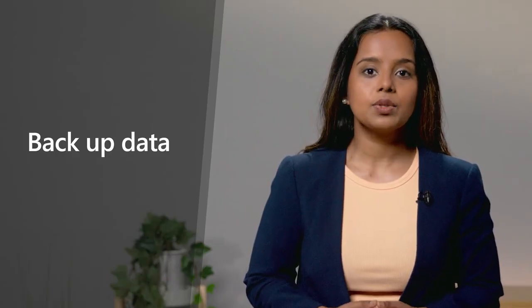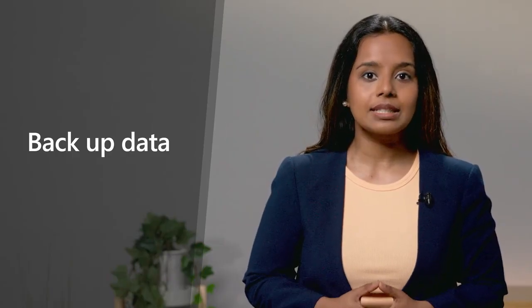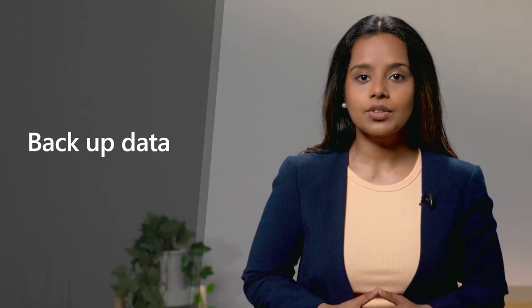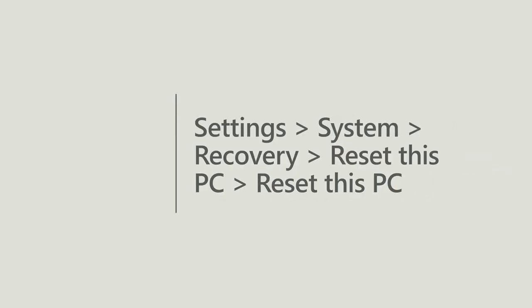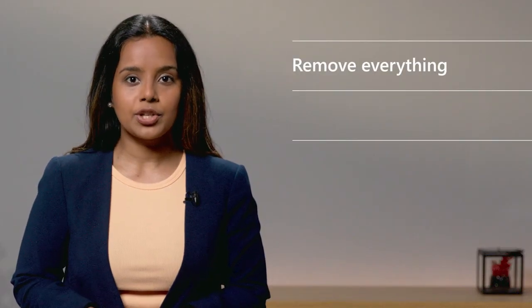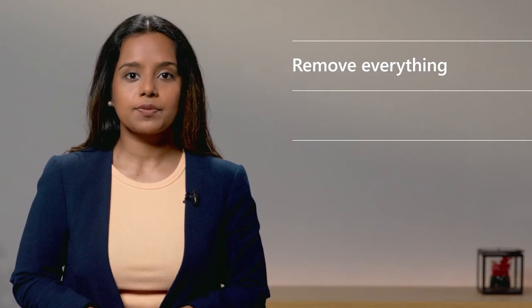This OS offers a straightforward way to reset the system while keeping or removing personal files. Here's how Ali proceeded. First, to back up important data, he connected to an external hard drive and used the built-in Windows backup tool to ensure all critical files were safely stored. Second, he used the reset options. First, he navigated to Settings, selected System, and then selected Recovery. Under Reset this PC, he selected Reset this PC again to begin the reset process. Ali chose the Remove Everything option to ensure a complete reset, preparing the device for a new user.